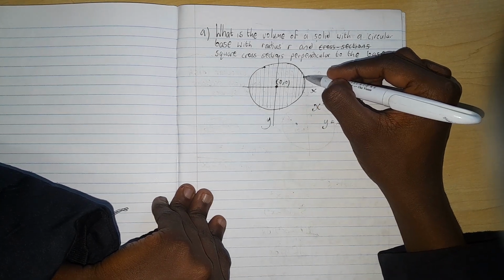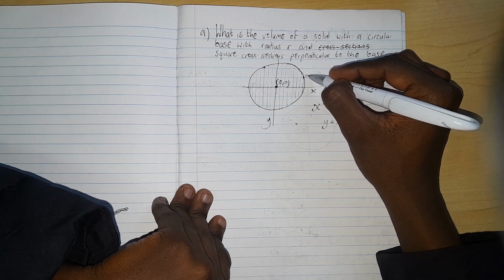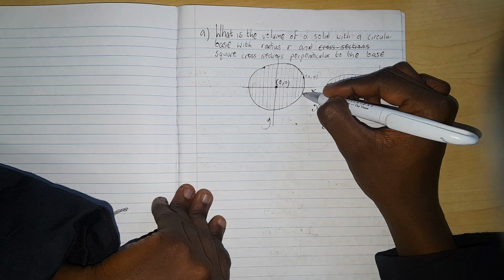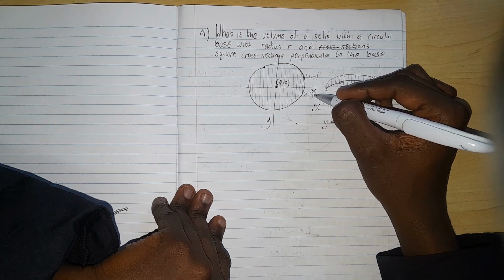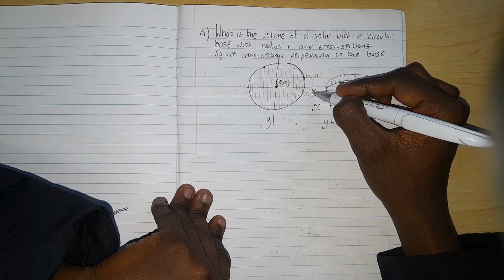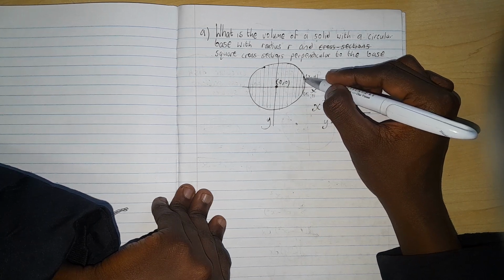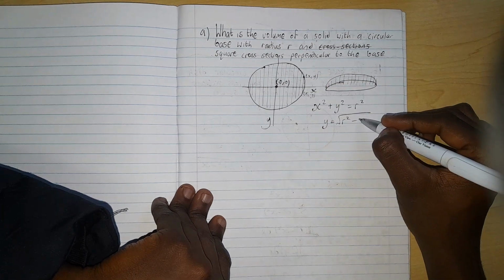Remember that y is here, so if I have y here, then I will also have another y at the bottom that is equal to negative the y at the top, right? So the side is going to be equal to this total length here, which is 2y.